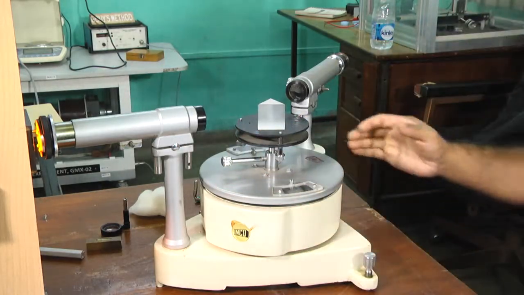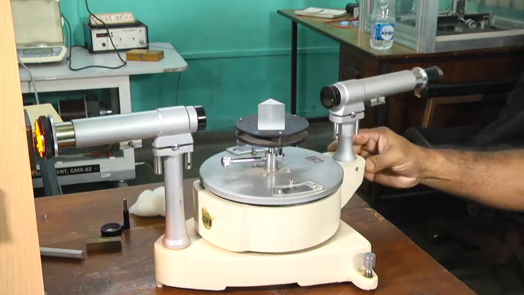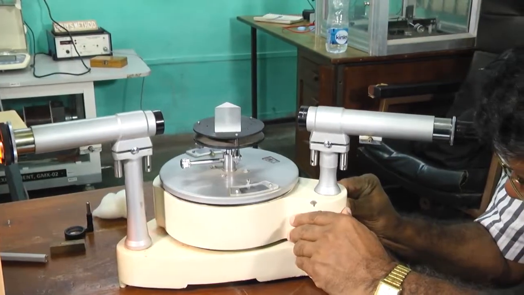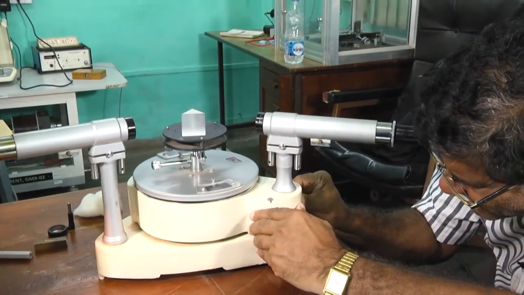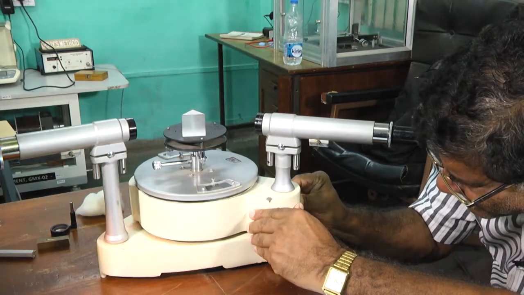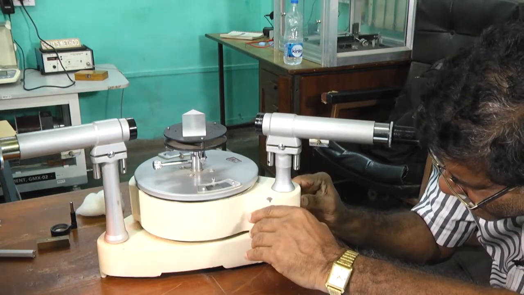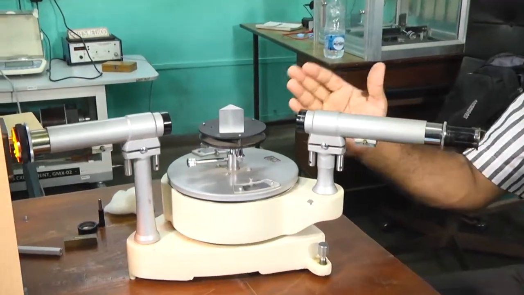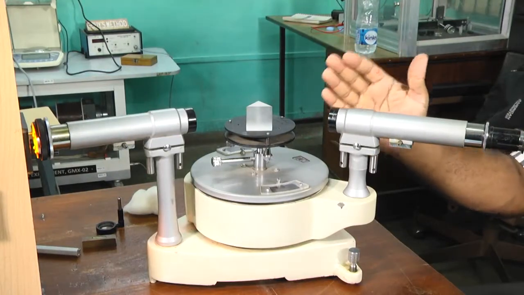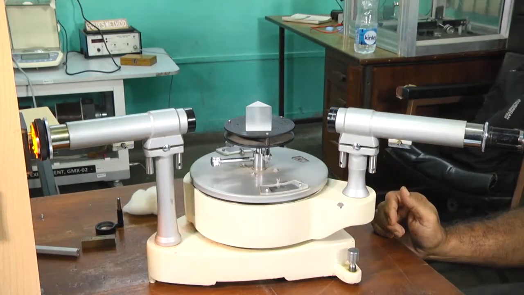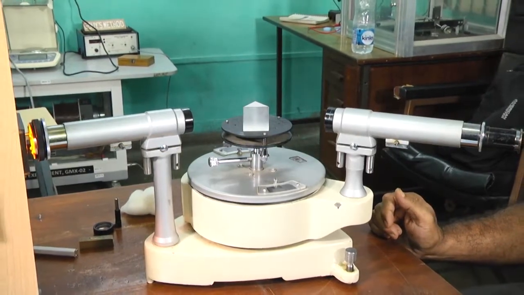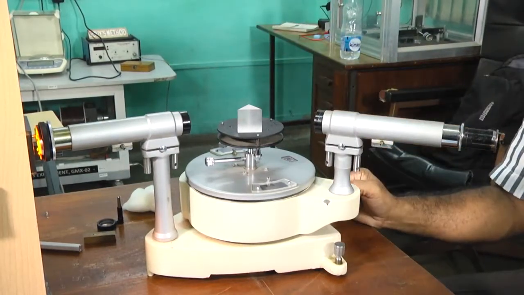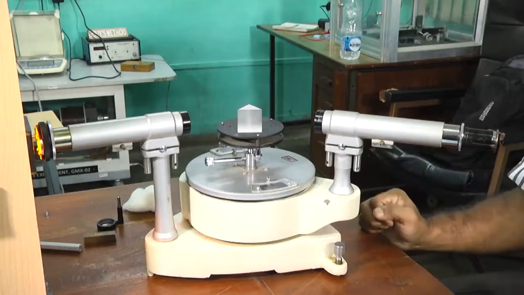Okay. So then I will bring the telescope to this position. Okay. So I have set this at the minimum deviation position. Why have I set it at the minimum deviation position? Actually, what we will do, so this is the incident angle for the minimum deviation position.